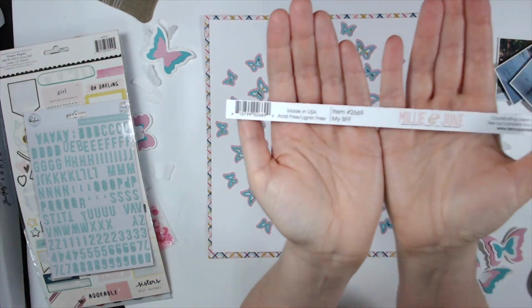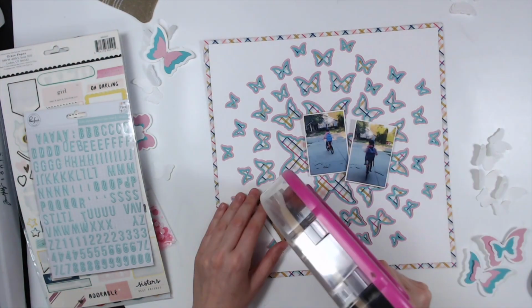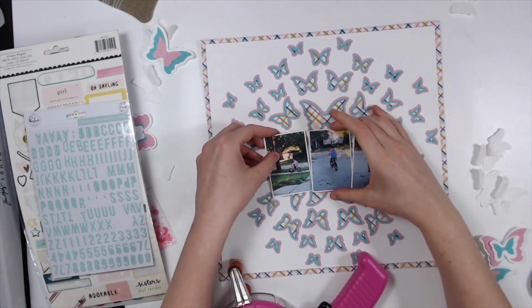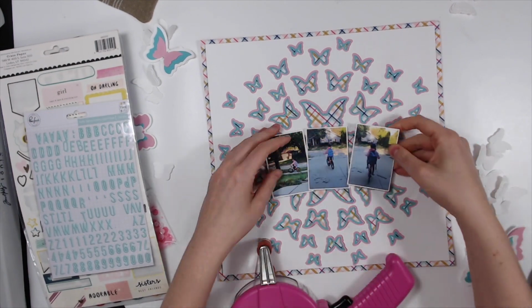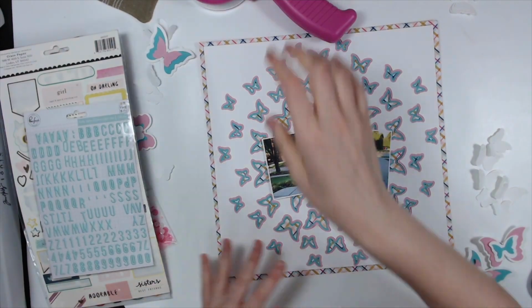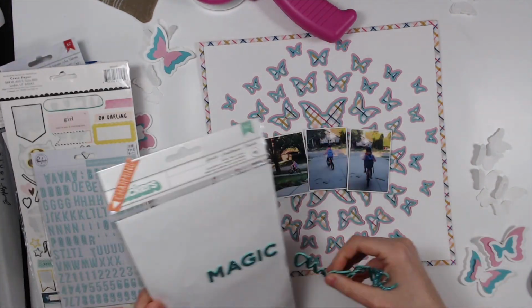So here you can see I trimmed down my white cardstock, and I'm using this plaid cardstock. This is from Fancy Pants Millie and June, which is 2016 I think collection, and I trimmed down my butterflies so that it would create a border, because I felt like it really needed that border around it.